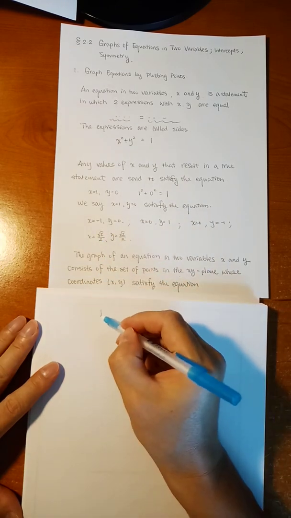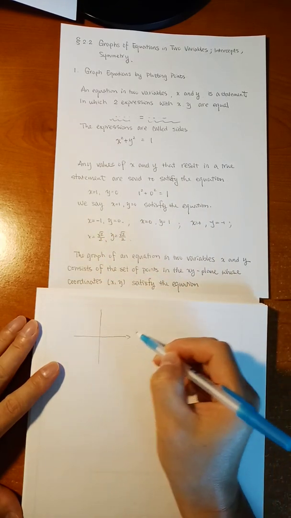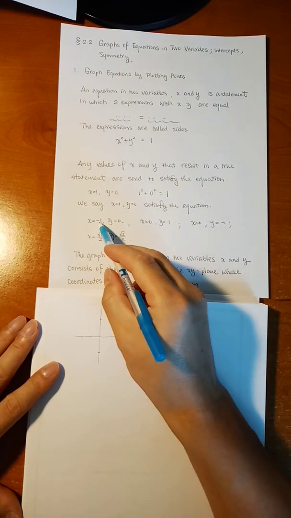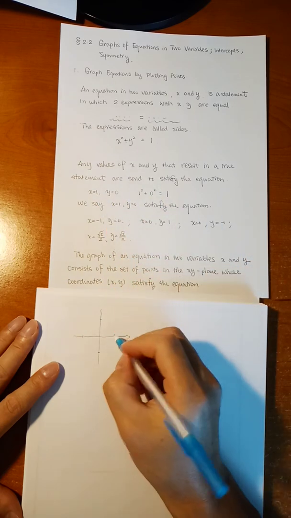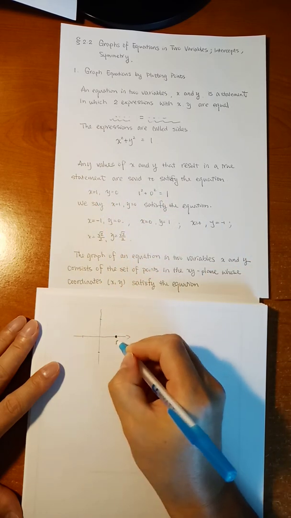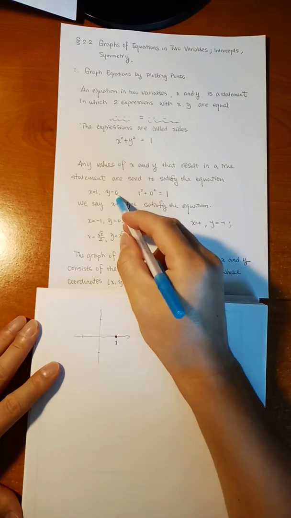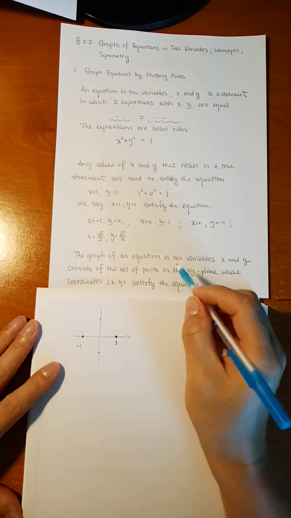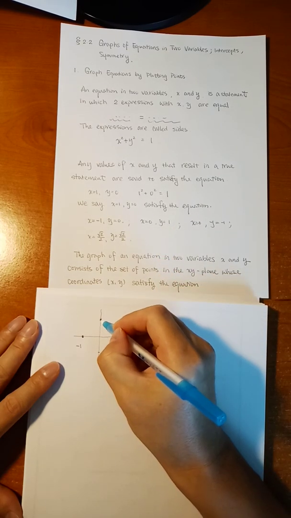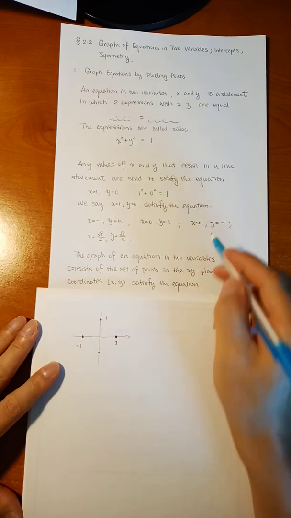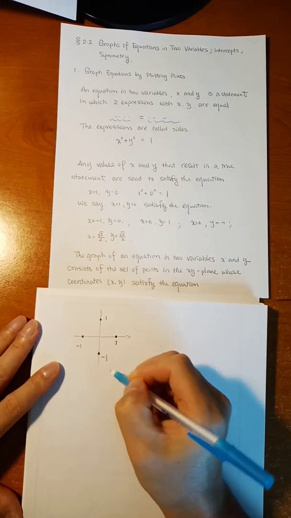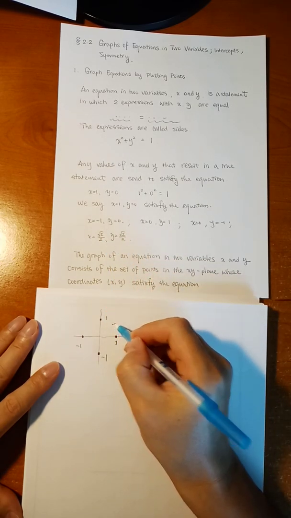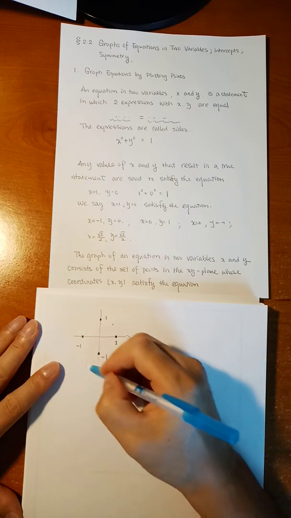For example, we first draw the xy plane, with 1, -1 on each axis. x equal to 1, y equal to 0, corresponds to the point here. x equal to -1, y equal to 0 is here. x equal to 0, y equal to 1 is here. x equal to 0, y equal to -1 is here. And also x equal to square root of 2 over 2, y equal to square root of 2 over 2 is possibly here.